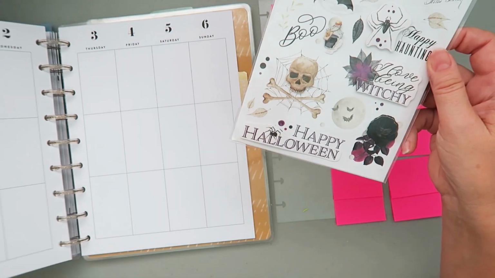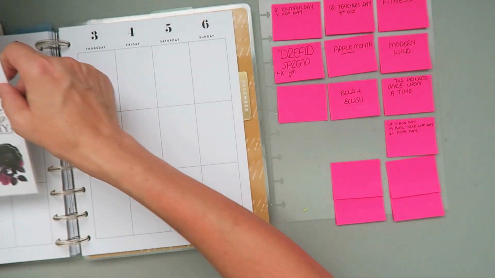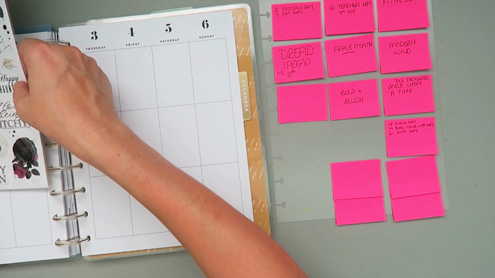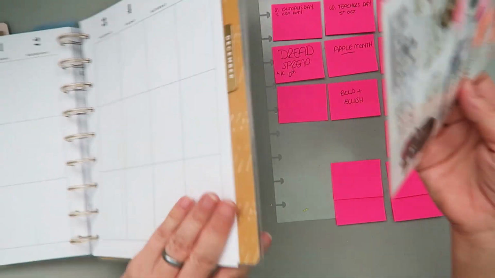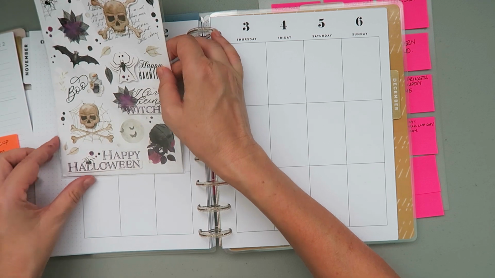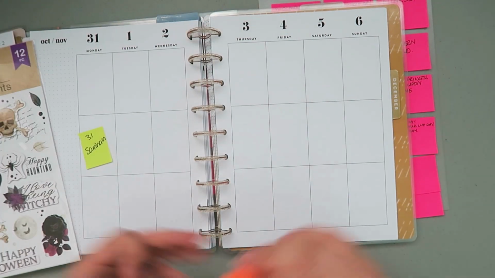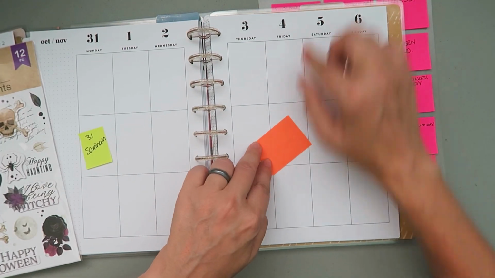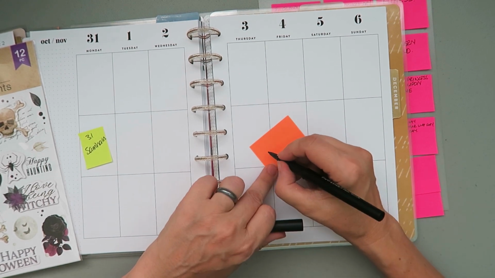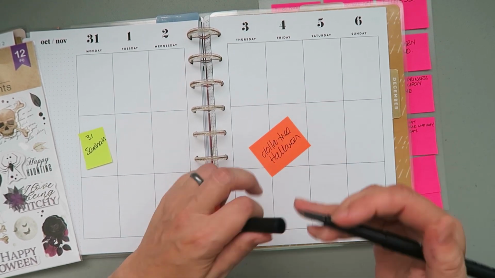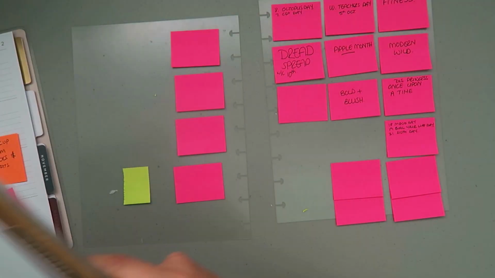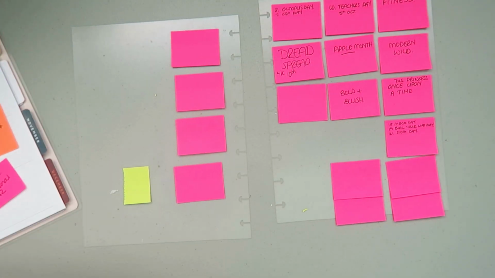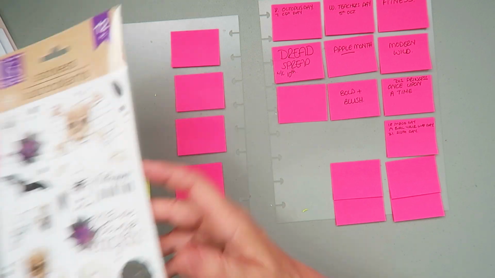When you've got something like this where you're not sure what you want to use them for, I like to see how they're going to fit, because that Happy Halloween, I kind of feel like I want that here. I might save those. So I'm going to put a little note in here to use the Dollar Tree Halloween so that I remember what I'm using, because I will forget. Either that, or I might use them in a currently.